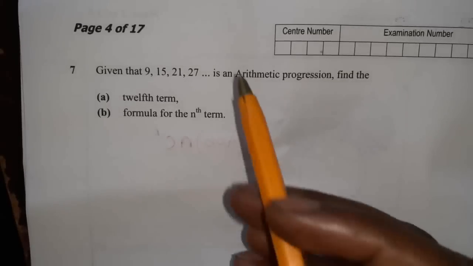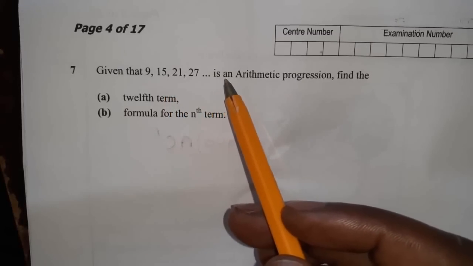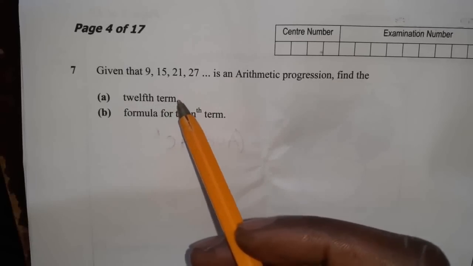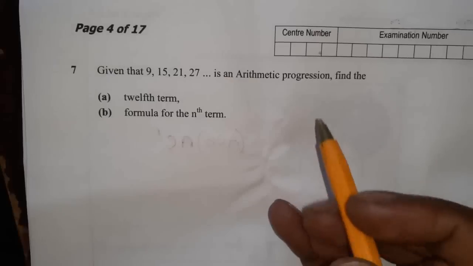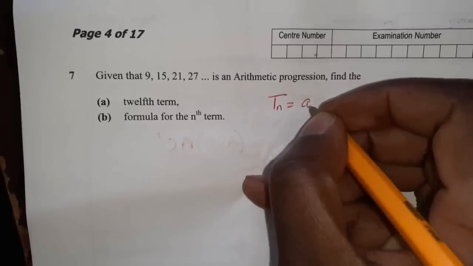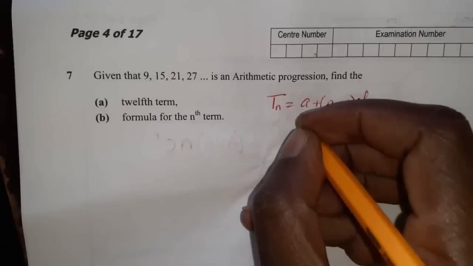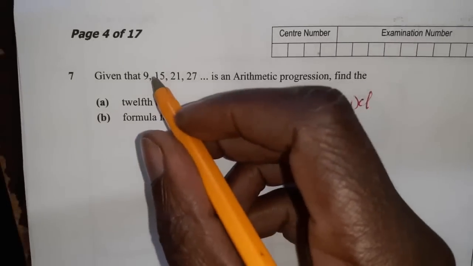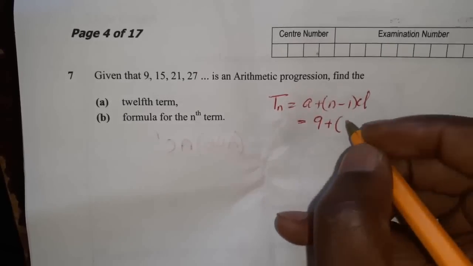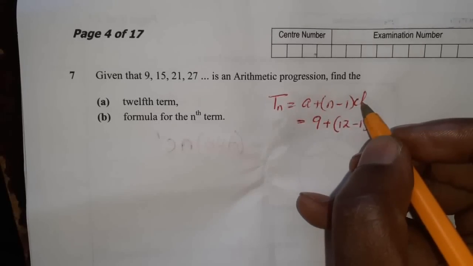So question 7 reads, given that 9, 15, 21, 27 is an AP, which is arithmetic progression, find the 12th term and the formula for the nth term. So don't forget that the formula we are using is A plus N minus 1 D, where A is our first term, and our first term here is 9, plus N is 12 minus 1, and then D is the common difference.